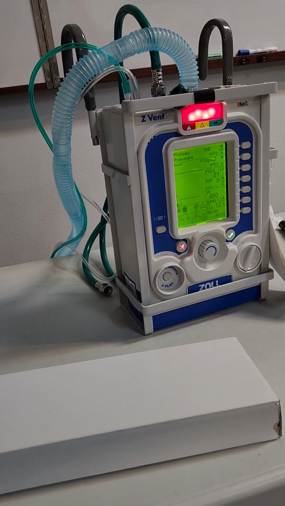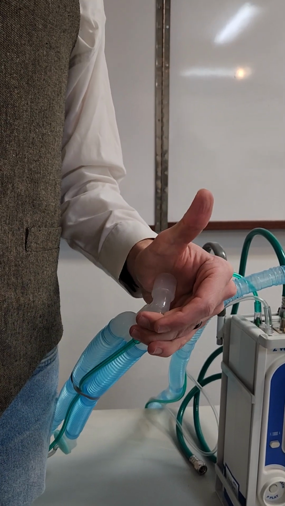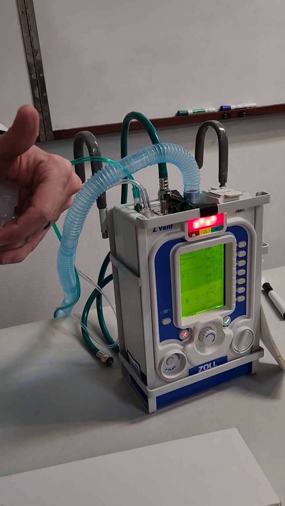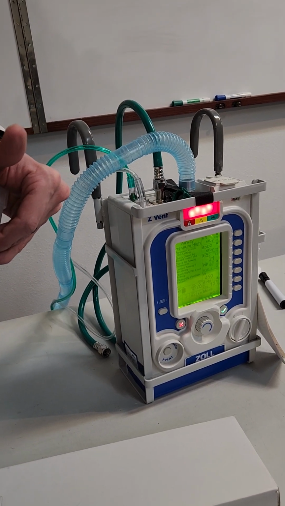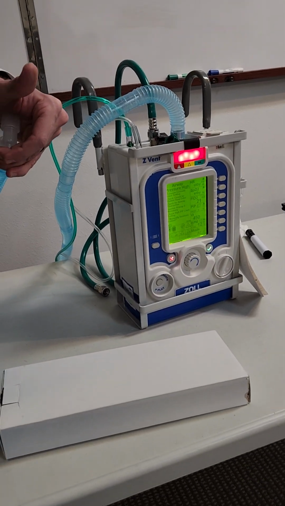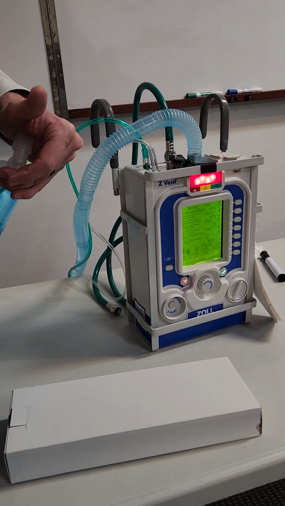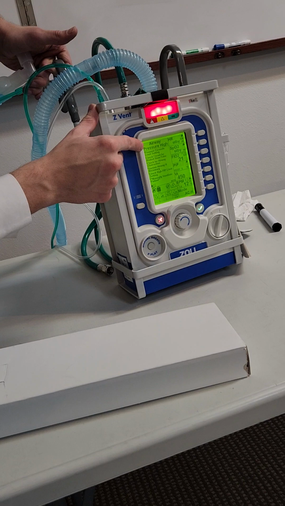So once you get that, then with the gloved hand, it's going to give you the high pressure alarm 3 times, and that's how you know that it is a good circuit. If anywhere along your process it does not come up with the patient disconnect when you first start it, or the high pressure alarm when you're testing it, then it's not good. So here it's saying high airway pressure.